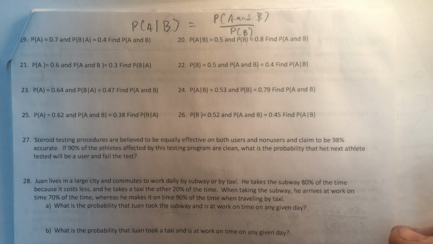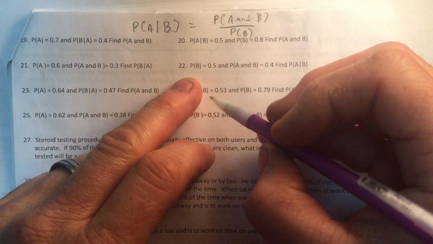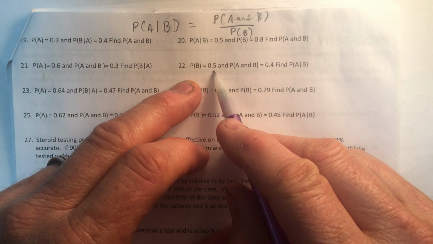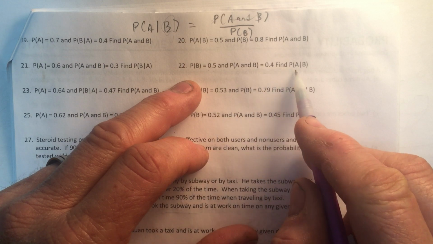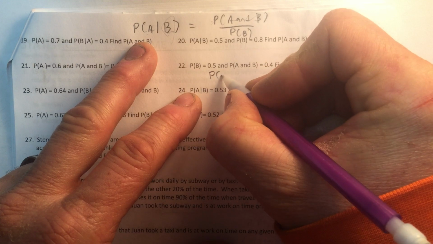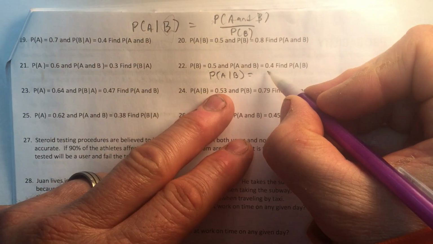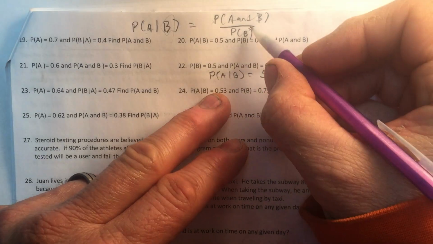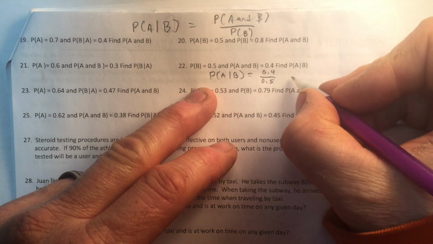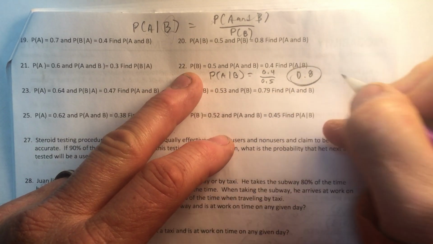Okay? So you're just going to plug these in and use the formula just as well. Let's do number 22 here. It says the probability of B is this, probability of A and B is that. Find the probability of A given B. All right, right there. The probability of A given B is going to be the probability of A and B, which is 0.4, divided by the probability of B, which is 0.5. If I divide that, I get 0.8.